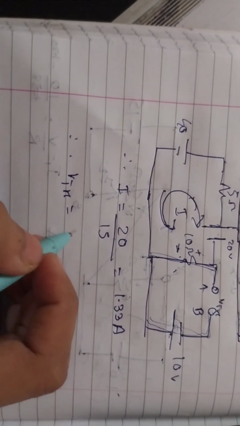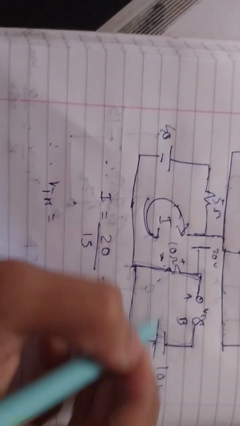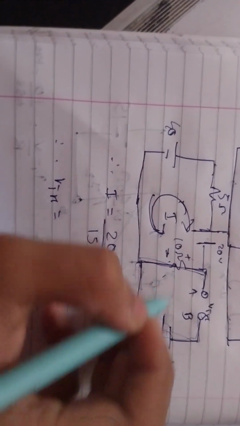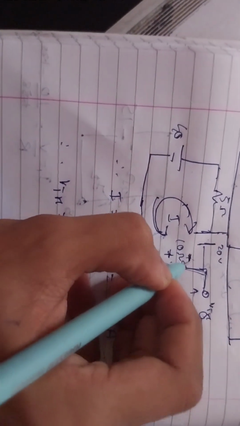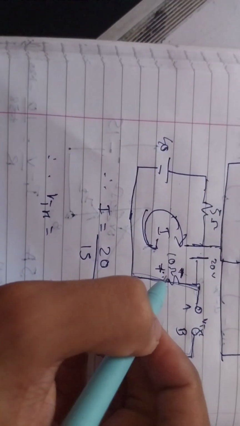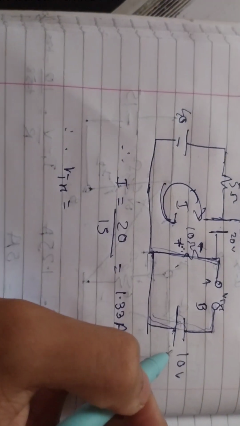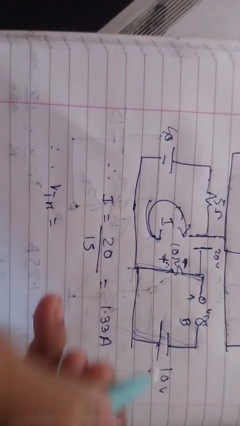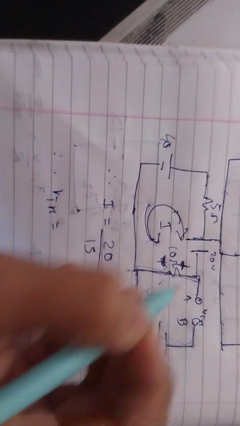In the loop, if it would have been vice versa, like if this was the positive part and this is the negative part of the resistor, then we would have to subtract the potential difference through this and then the potential difference to this. But right now it's negative and this one is positive.